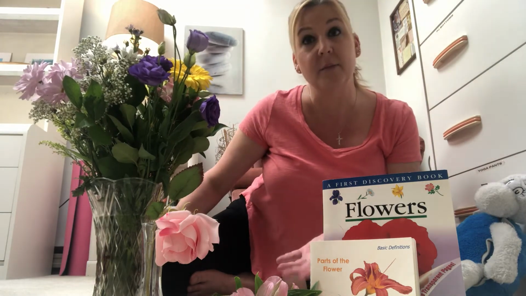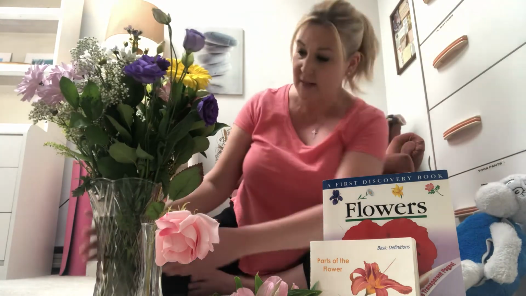Now obviously they were cut from being outside and growing because I got them from the florist. So they had to cut them so that they could sell them so people can buy them and enjoy them in their house. So these flowers will live for a little while because I'll have water for them, but then they'll start to dry out and then they'll die.